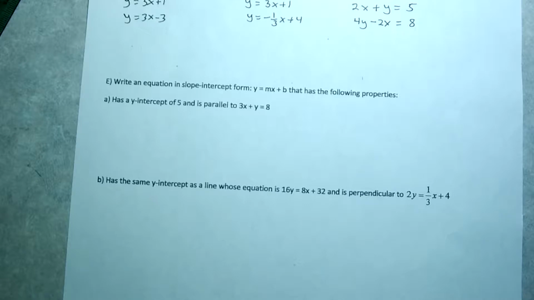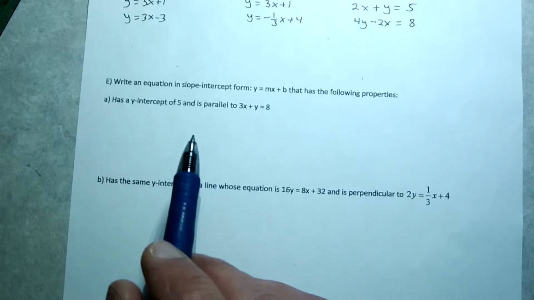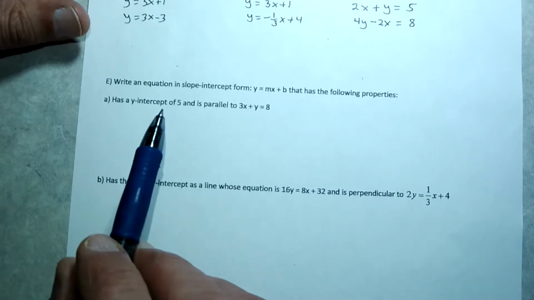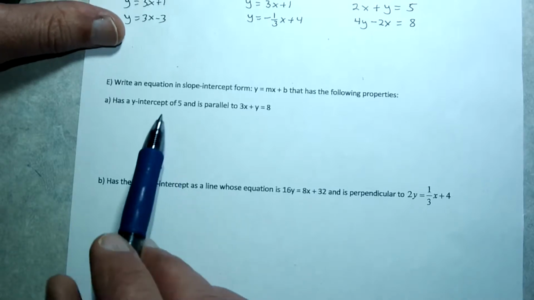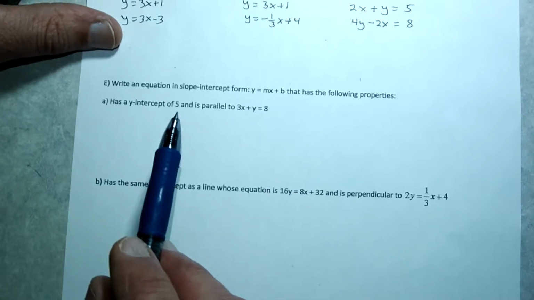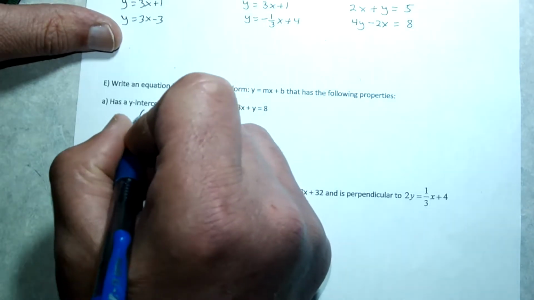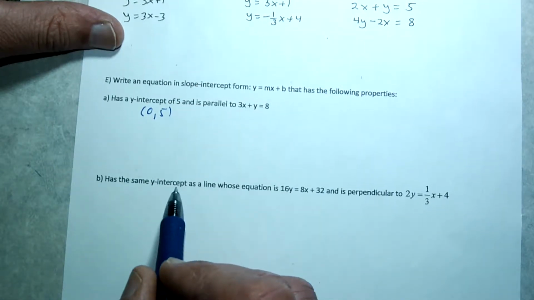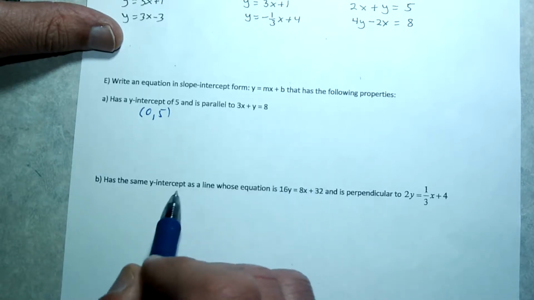We're going to go ahead and find the equation that meets the following criteria. These problems come up both in 3.4 and 3.5. The difference between a 3.4 problem, which these two represent, and a 3.5 problem is that here the point that we are given is either given directly, like here, where it says the y-intercept of 5 is one of the points on this line, which would be the point (0, 5), or they indirectly give me the y-intercept. In this case, we'd have to solve this equation for y and get the y-intercept.